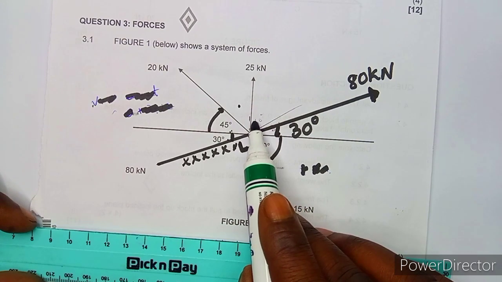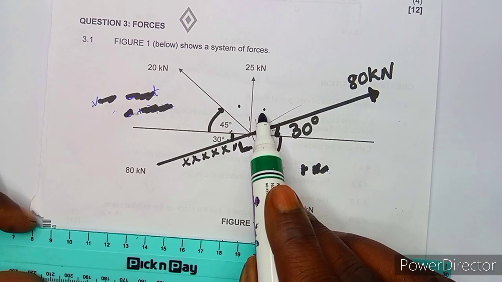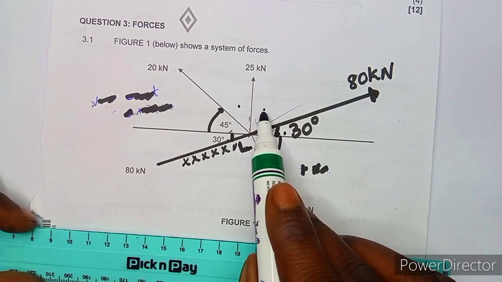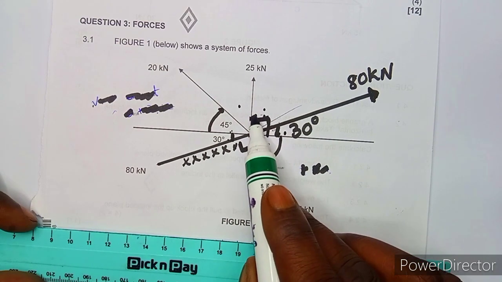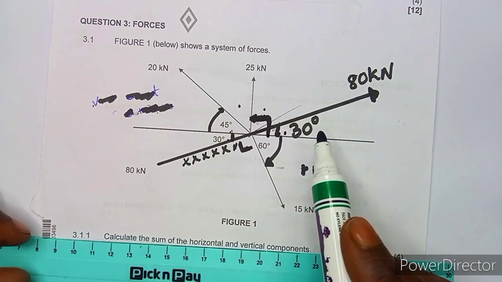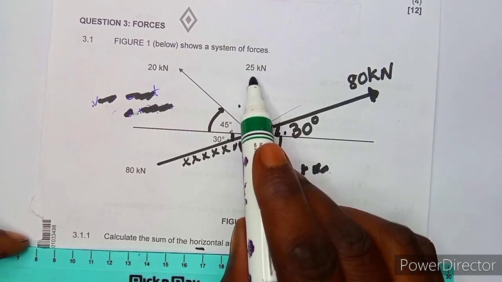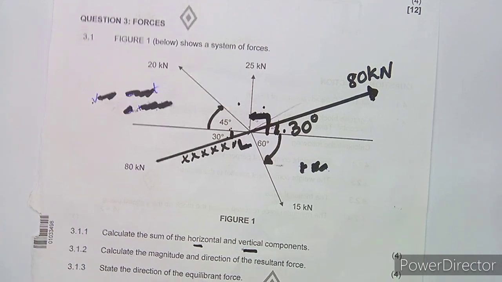So if this is 60 degrees, take note, guys, that means this 30 plus the 60 gives us a 90. So this is actually like a right angle. That means if this is a right angle, this is a vertical force. We are actually given the force in a vertical way. So there's nothing that you're going to do with this one. You're going to work as it is. Okay, so these are the forces that we have.